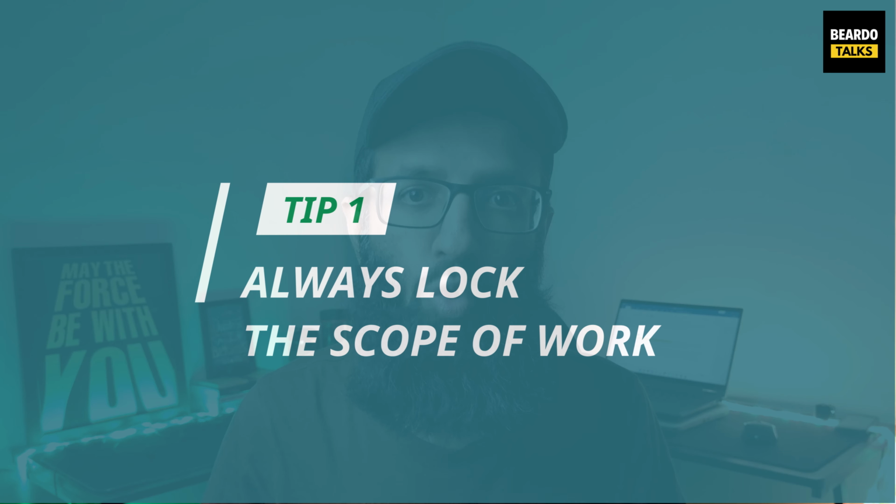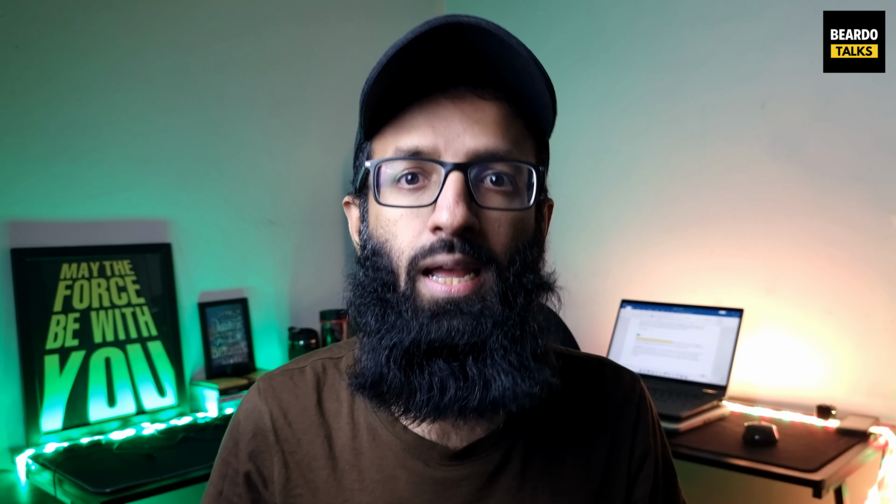Let's move on. Tip number 1. Always log the scope of work before starting the project. Now, what is scope of work? Scope of work can be defined as what needs to be done and what will not be done. In simple terms, what work is included in the project and what work will not be done in the project.